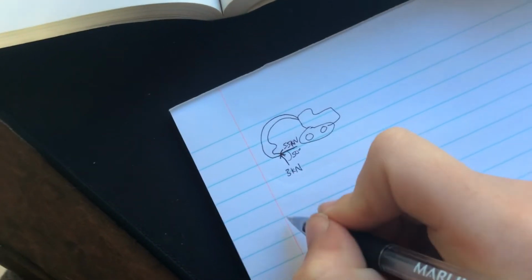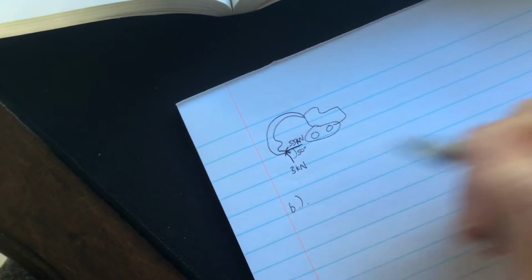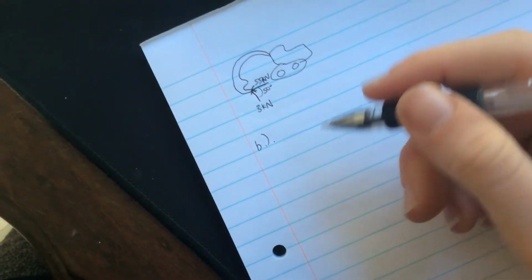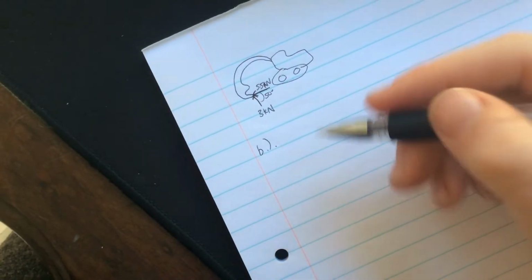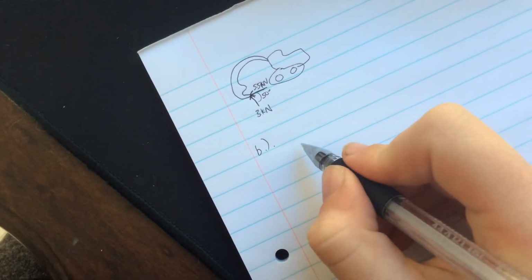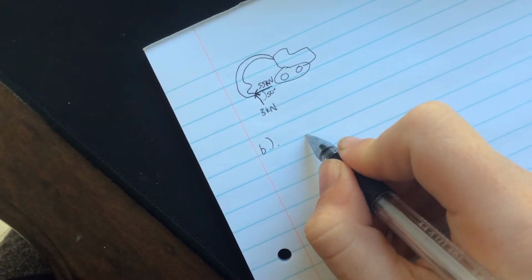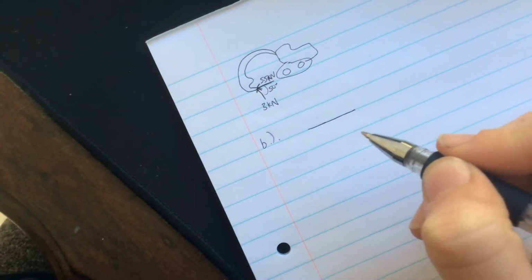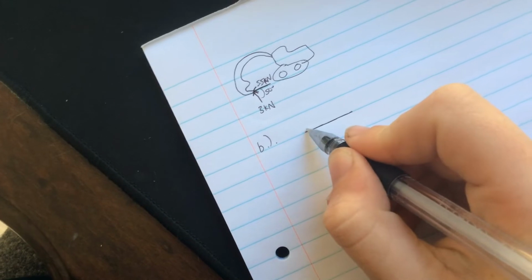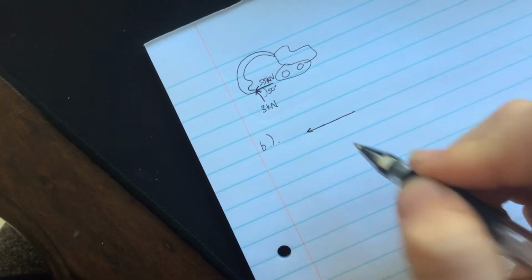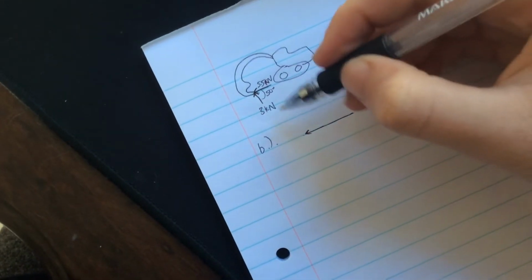I'm going to start with the vector polygon method, which is the graphical representation. I'm just going to do it rough. Usually you would have to use graph paper, but I'm going to do this. We use the vectors that we use in physics. So you take the first one, this is the first force, and use the head to tail method.